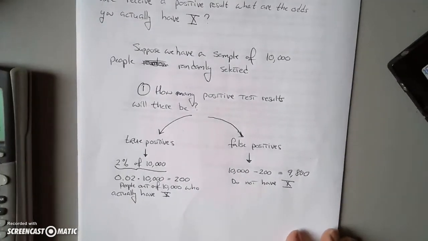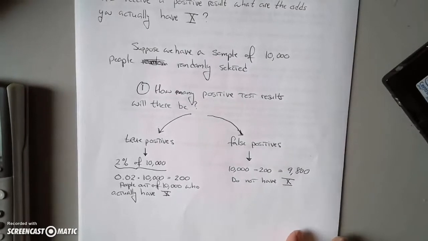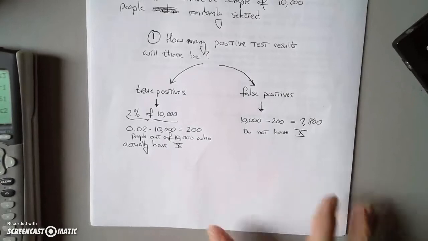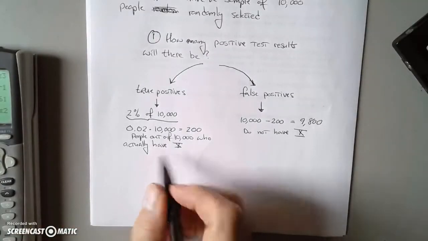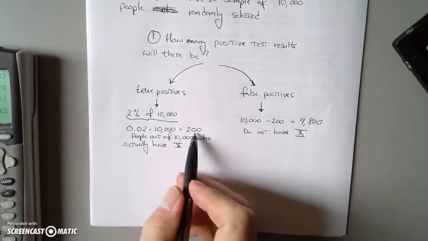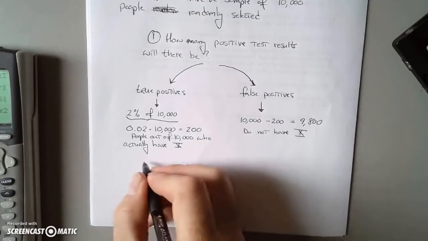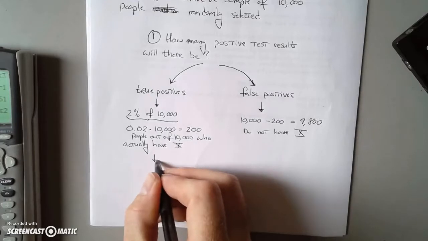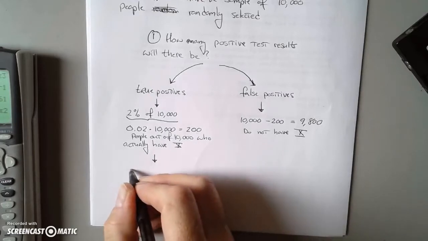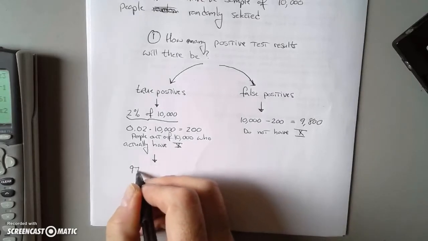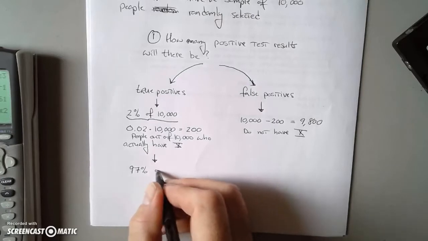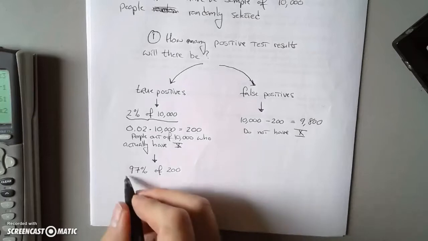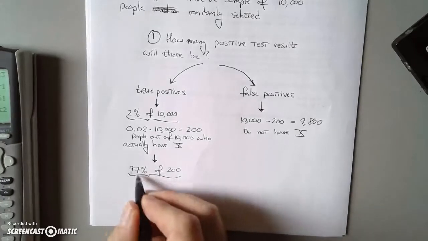So this test is not 100% accurate, and so we're going to have false positives and false negatives and whatnot. In the population of 200 people who do have it, we need to find out how many true positives. The true positive will be, if we take 97% of 200, because this is the accuracy of the test.